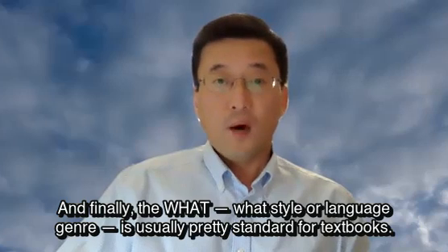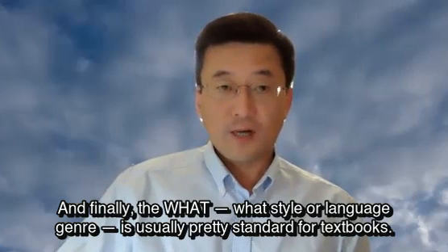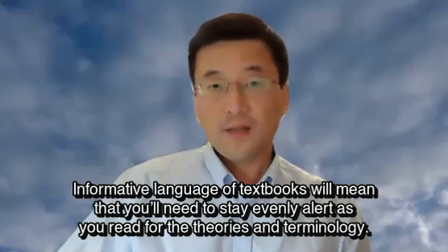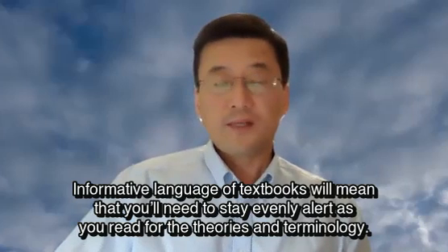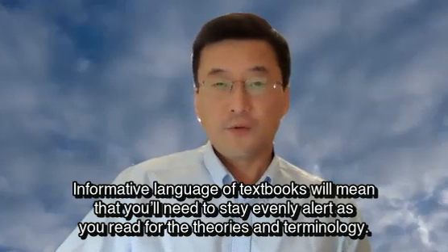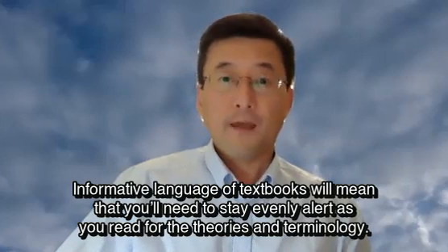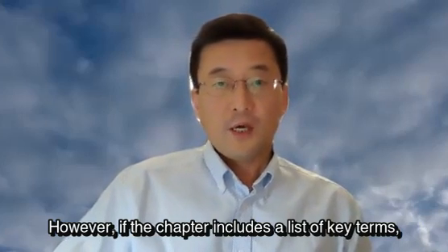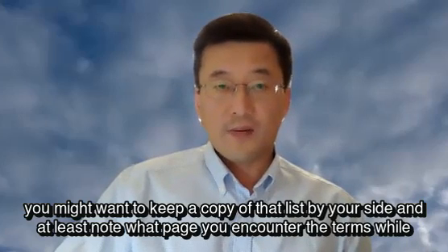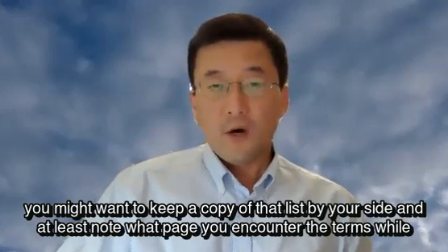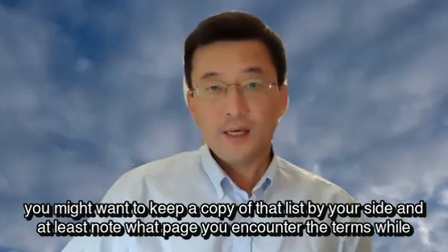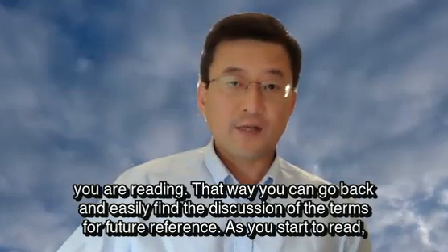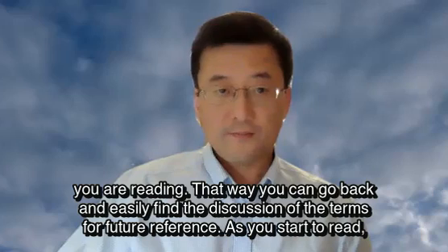And finally, the what, style or language genre, is usually pretty standard for textbooks. Informative language of textbooks will mean that you will need to stay evenly alert as you read for the theories and terminology. However, if the chapter includes a list of key terms, you might want to keep a copy of that list by your side and at least note what page you encounter the terms as you are reading. That way, you can go back and easily find the discussion of the terms for future reference.